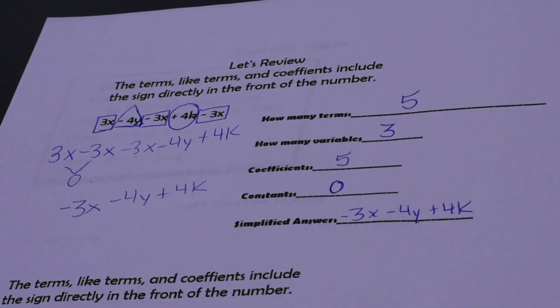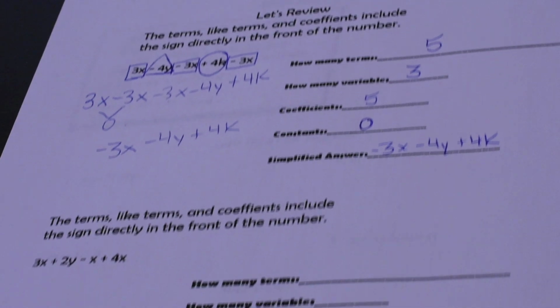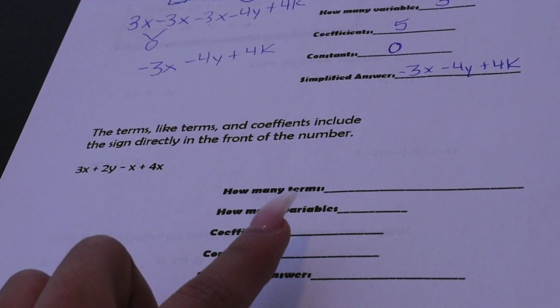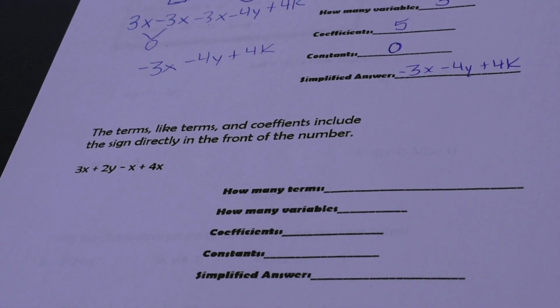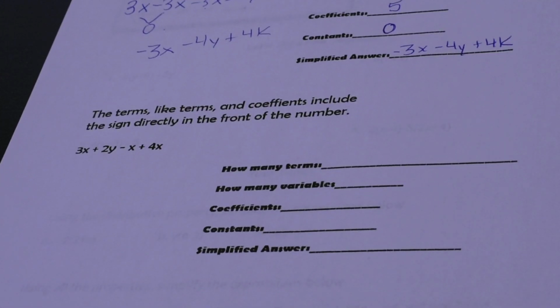All right. So go ahead, try this one on your own, finding out the terms, variables, coefficients, constants, and the simplified answer. And then pause the video and then come back and check.